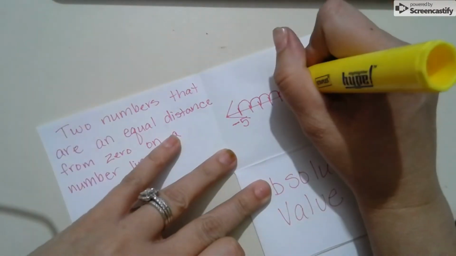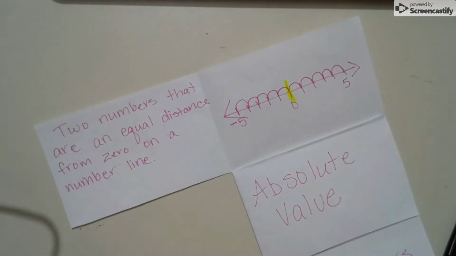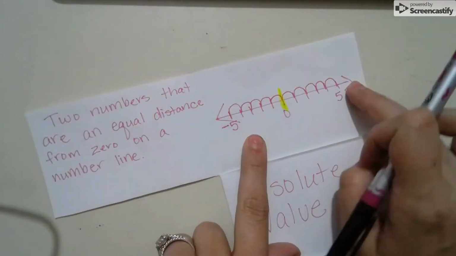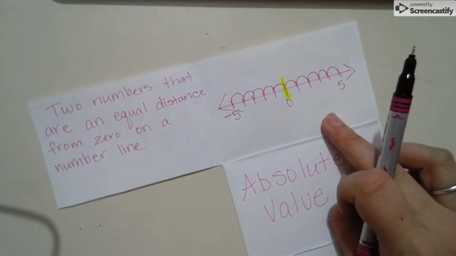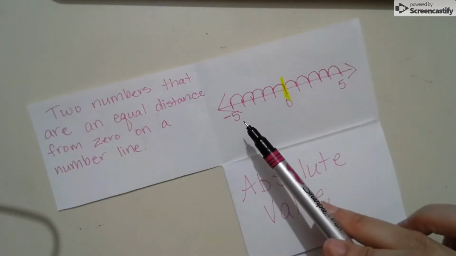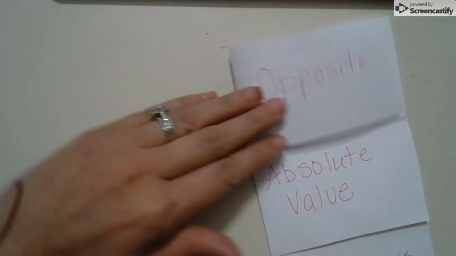So here's 0, okay? They are the equal distance. 5 jumps this way. The opposite would be 5 jumps this way, which would be -5. So the opposite of 5 is -5, or the opposite of -5 is 5. Okay, good. Close that door.